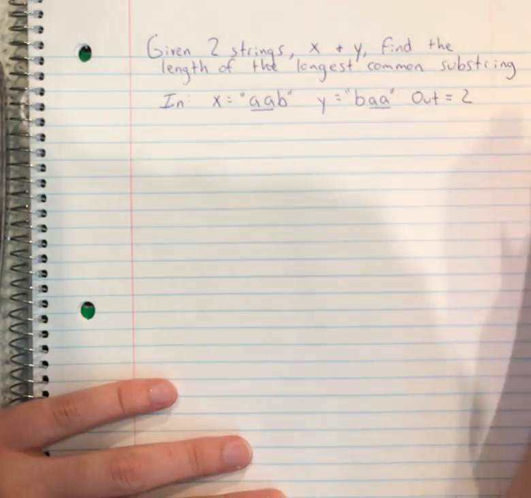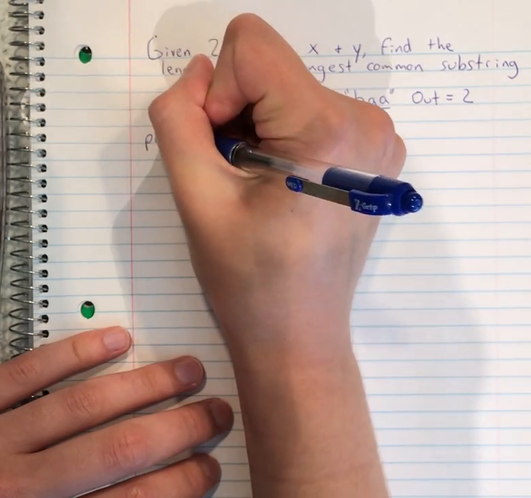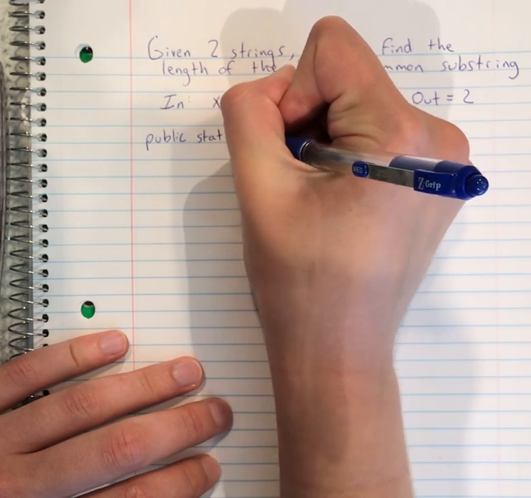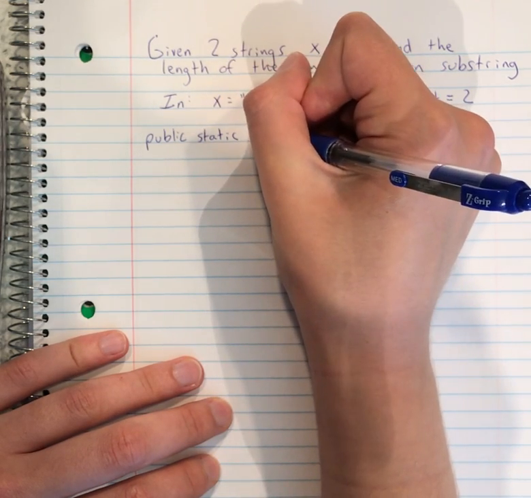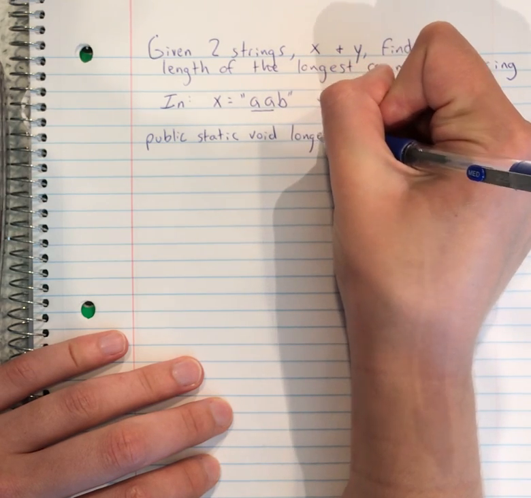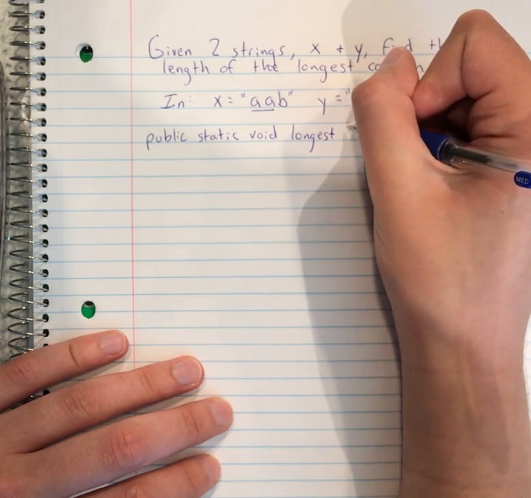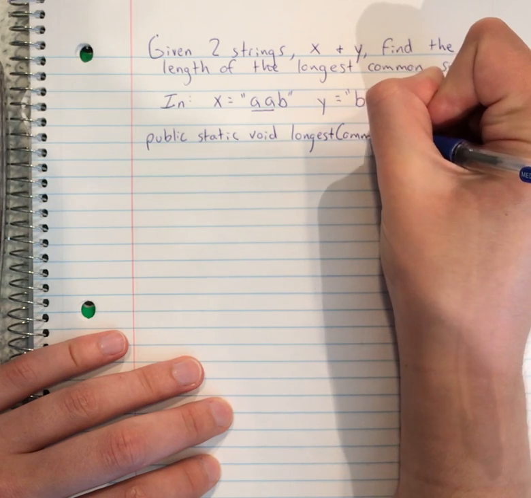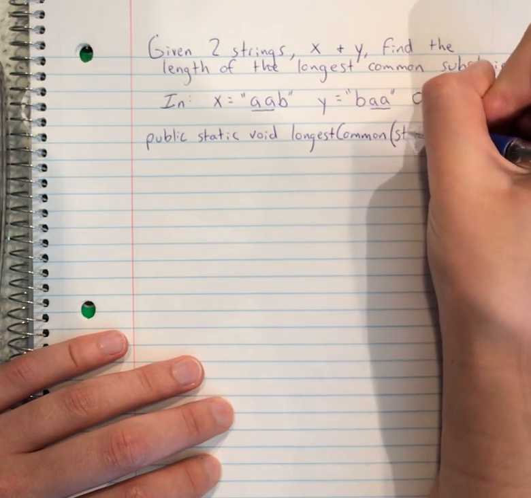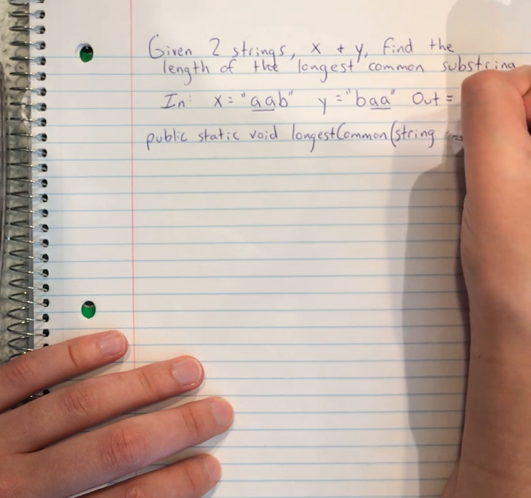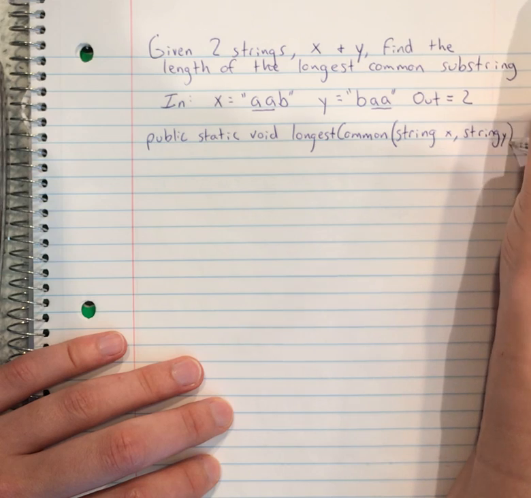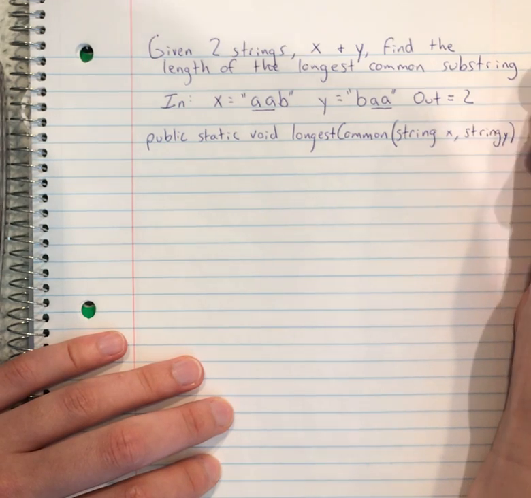Okay, I'll get started now. I'll call it longest common. And as I mentioned, we have string x and string y as our inputs.